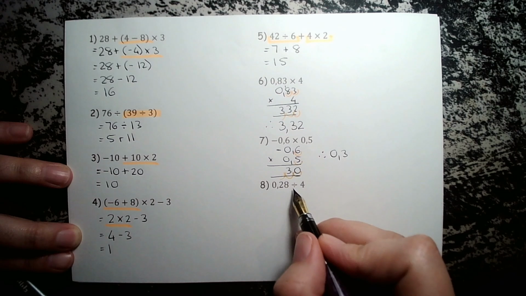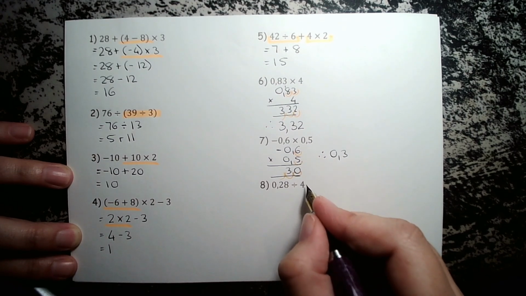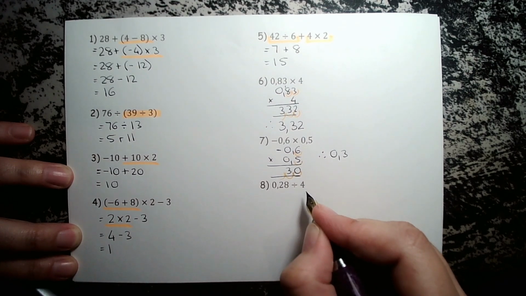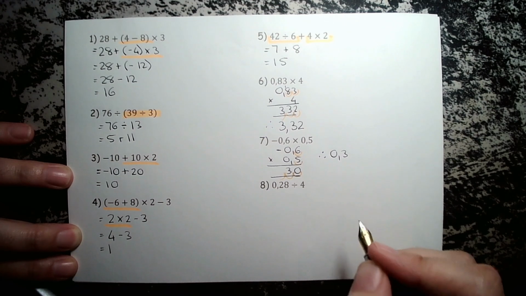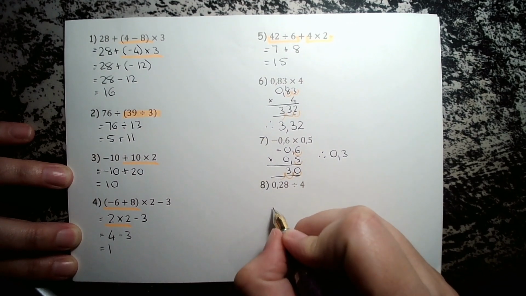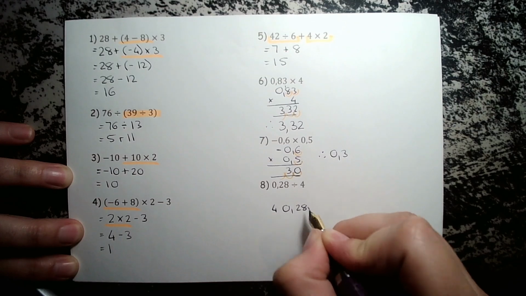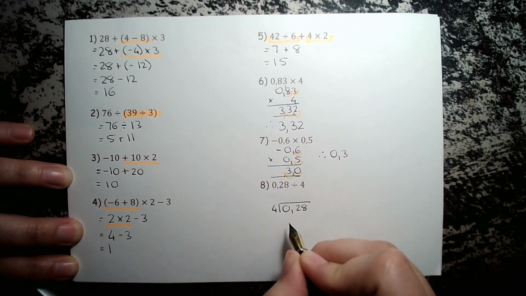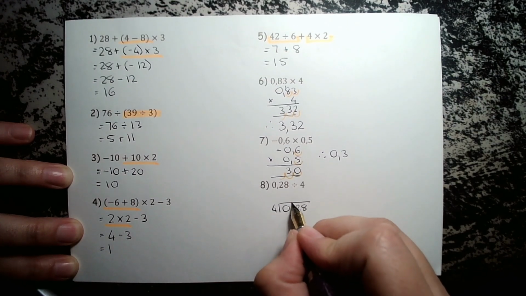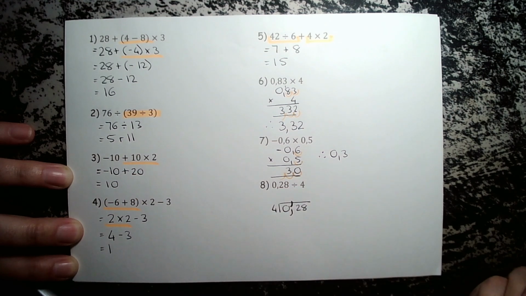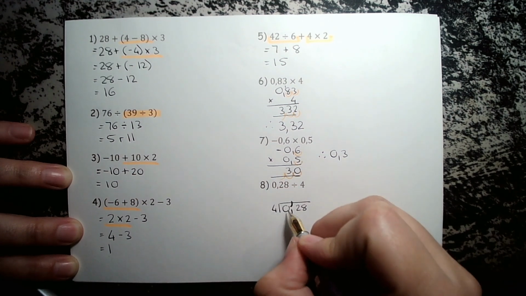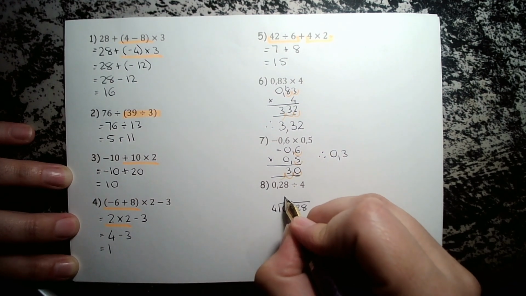Number 8, 0,28 divided by 4. The divisor, the one that we divide by, is already a whole number. We don't have to convert anything. So, long division, 0,28. If there's a comma, we can put the comma in the answer already. 4 divides into 0, 0 times.